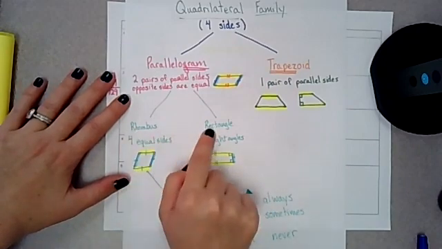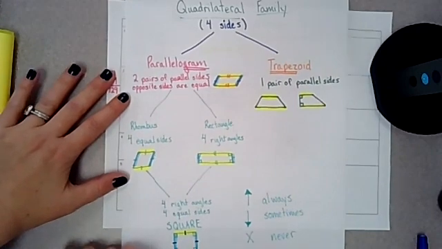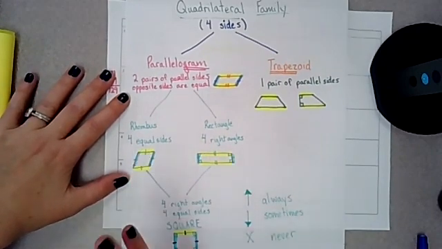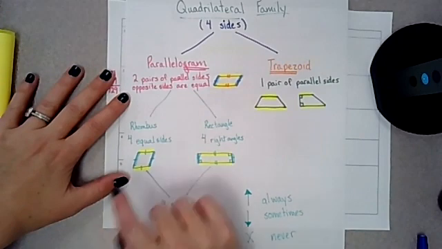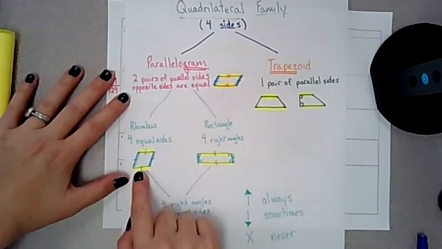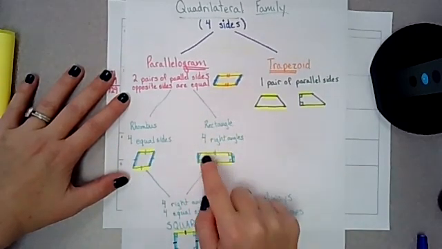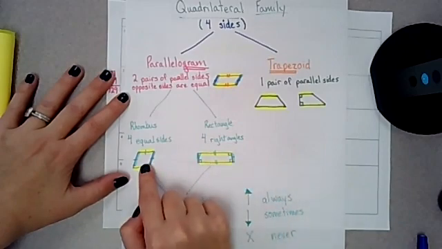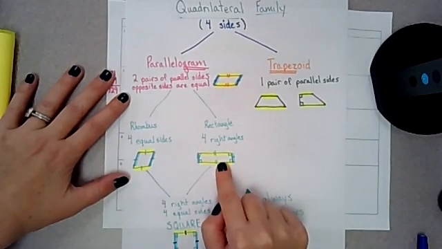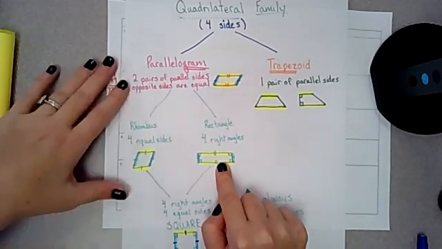Rhombus and rectangle both start with an R. Both of them have four sides, except they're a little bit different. Rhombus has four equal sides, and rectangle has four right angles, okay? Rhombus doesn't have four right angles, and rectangle doesn't have four equal sides, okay?